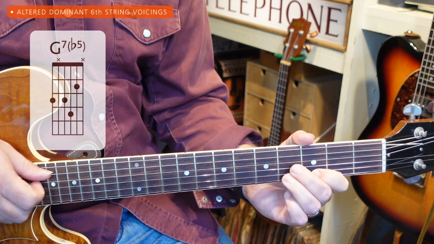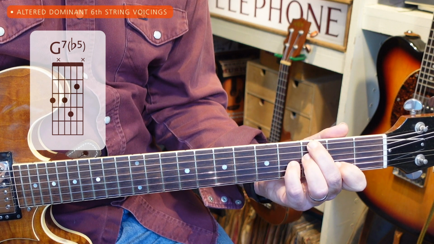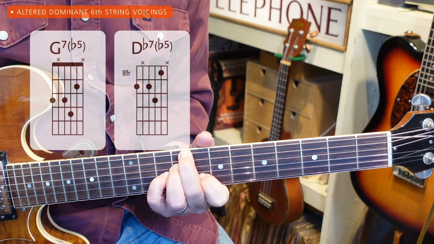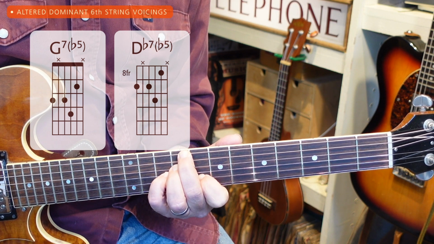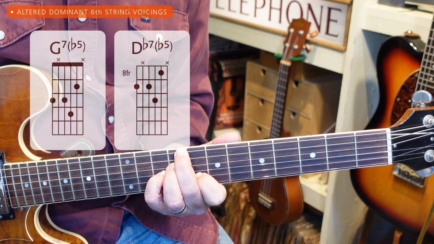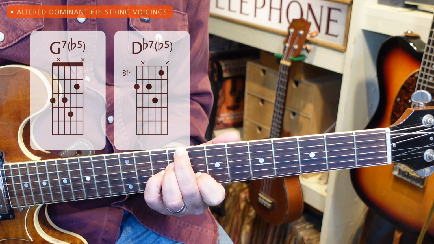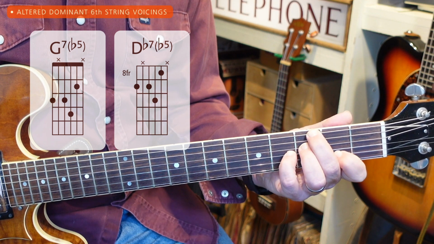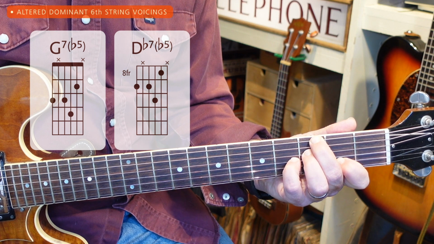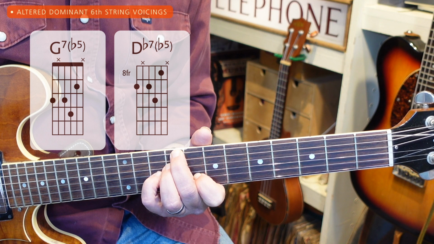Just out of interest, and something to investigate if you're curious, but if you were to move this shape up 6 frets, that would be D flat 7 flat 5, and you're actually playing the same notes in a different order. Of course, although I'm calling this chord a 7 flat 5, it could just as easily be a 7 sharp 11. The shape is the same for either chord. But G7 flat 5 has the same notes as the same chord half an octave away.